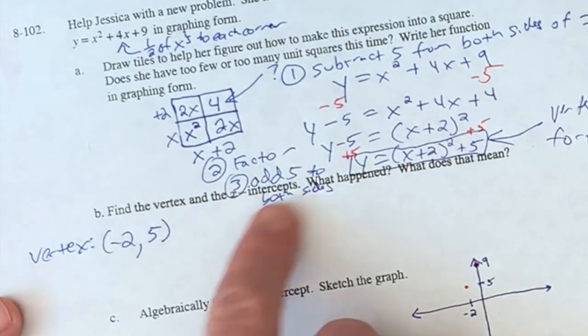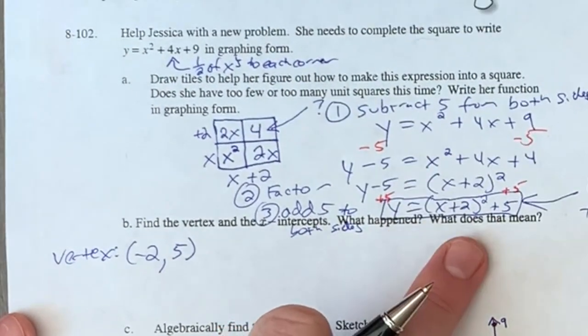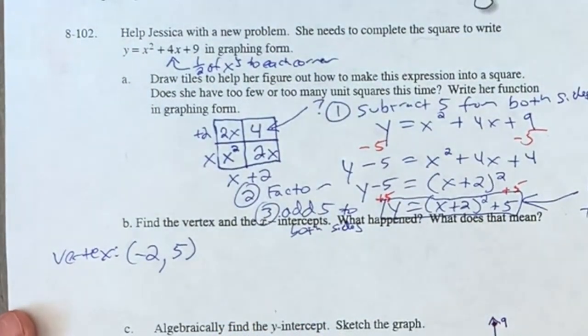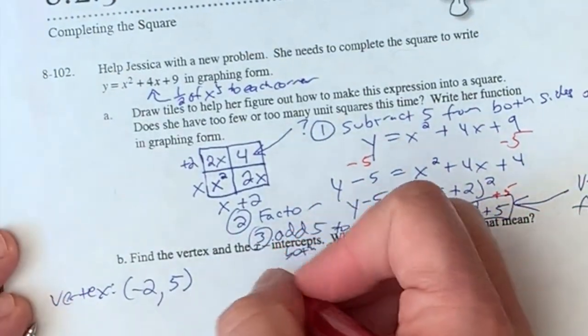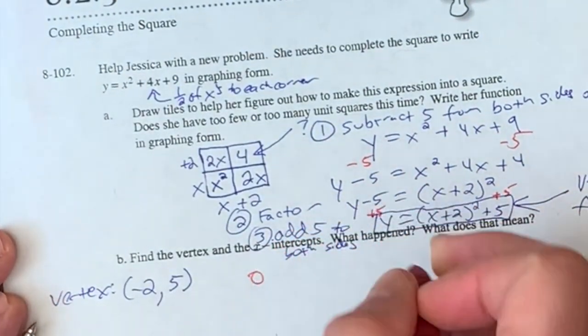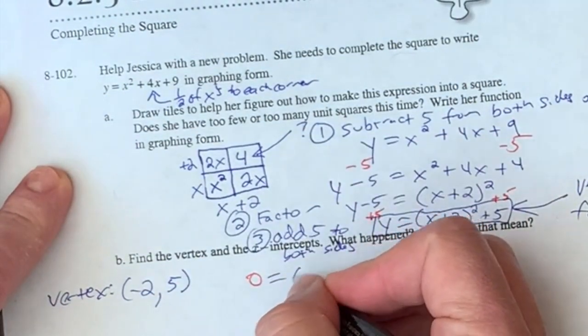And the x-intercepts. Okay, so let's solve for the x-intercepts because something interesting is going to happen here. What happened? What does that mean? So we'll try to figure this out in a second. So I'm going to solve for my x-intercepts. Remember, the x-intercepts are the values of x when y equals 0. So I'm going to put 0 here. And then I'm going to try to figure out what x is.